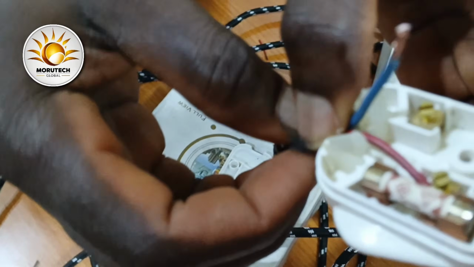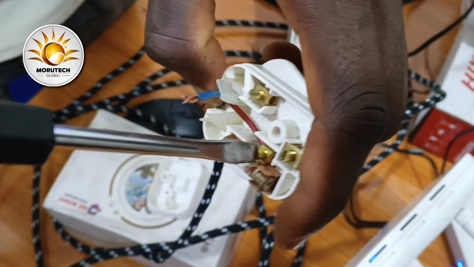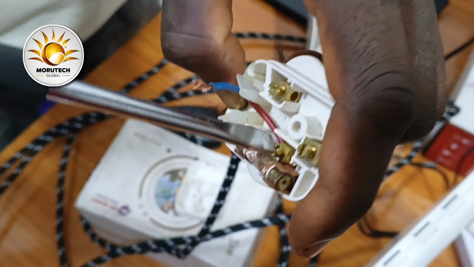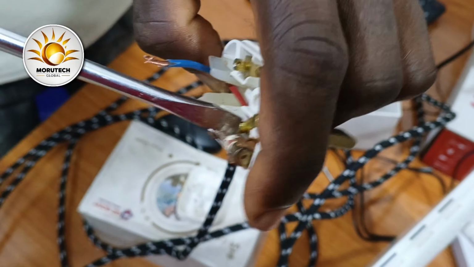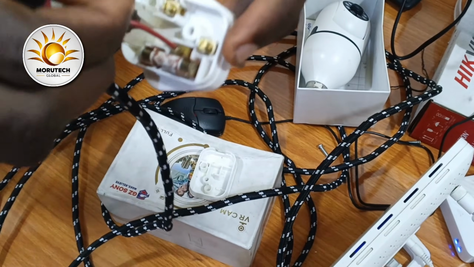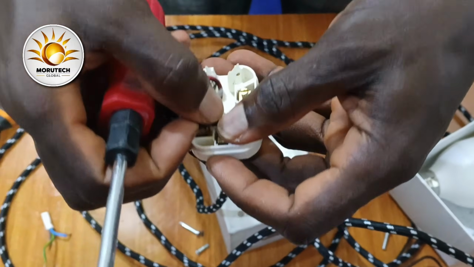Bring my cable. I'll connect it. Then I'll bring this one. This is my neutral line. I'll connect it on this neutral line.